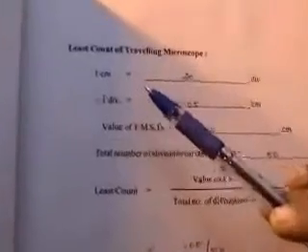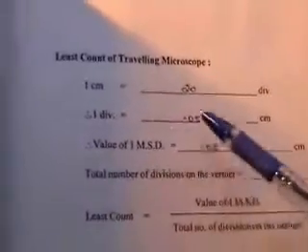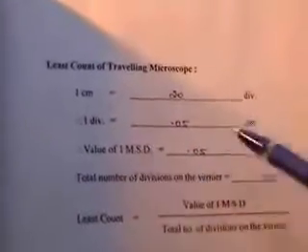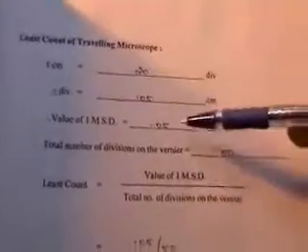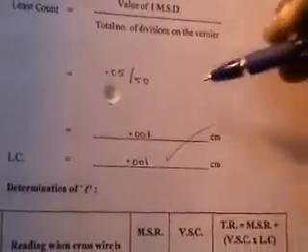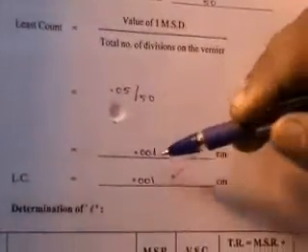Let us see the least count of the traveling microscope. As mentioned earlier, in Young's modulus experiment, 1 centimeter is 20 divisions, or 1 division is 0.05 centimeters. Value of 1 MSD is 0.05 centimeters. Total number of divisions on the vernier is 50. So least count is value of 1 MSD by total number of divisions on the vernier, which is 0.05 by 50, and that is 0.001 centimeters. So the least count of a traveling microscope is 0.001 centimeters.